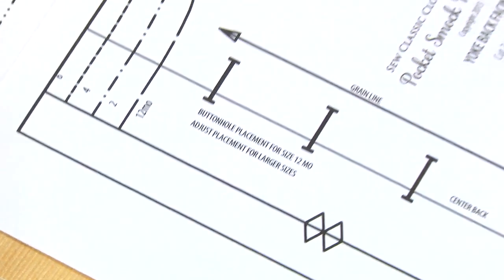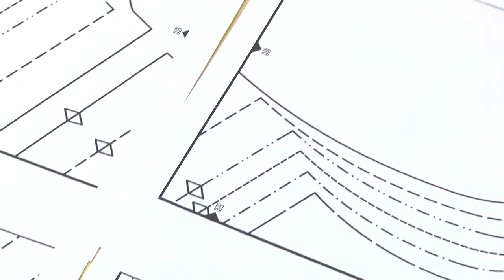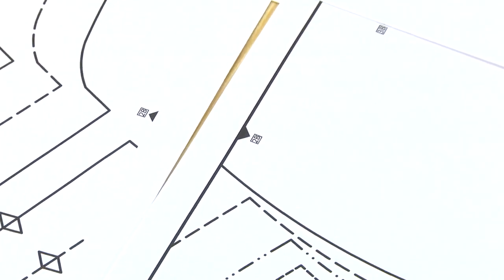We have 2A, 2B, 2C, and that's going to help you in case your pattern pieces ever get out of order. They will print in order, but sometimes things happen and pieces fall on the floor and you're trying to get things back in order. Those numbers are going to help you quite a bit.